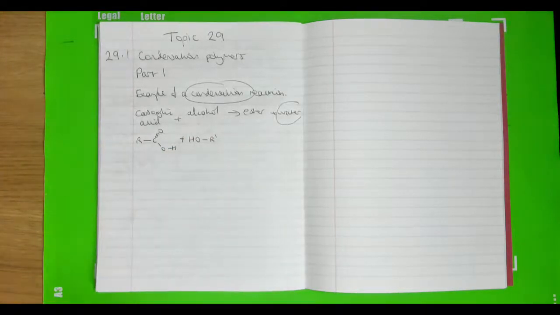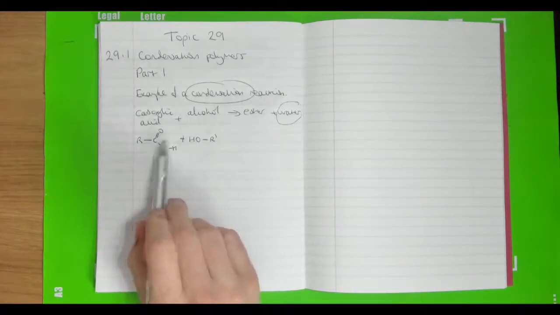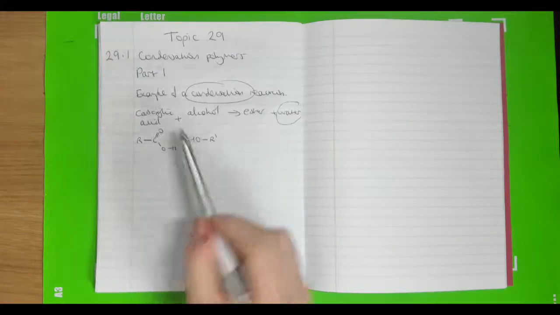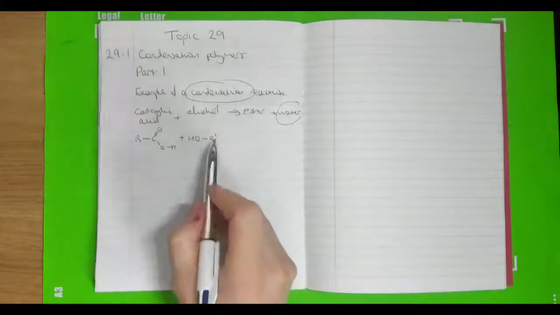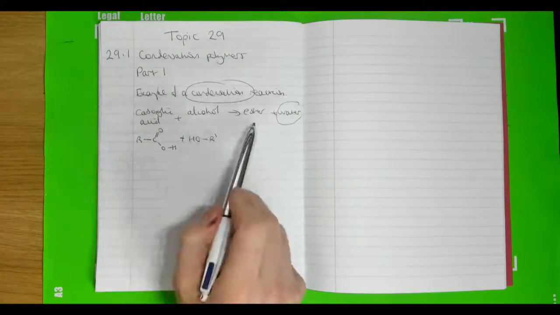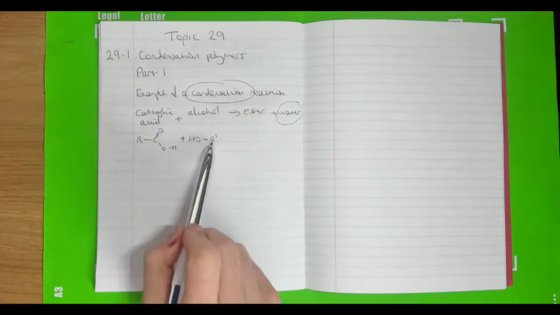Here we have an alcohol. I've put the OH towards the carboxylic acid because I know that this functional group is going to react with that one, so therefore I've turned it this way. Usually you would write it in the other direction. And I put a little dash above the R to show that this is a different R group. So when we look at the formula of the ester product, we know where this R group's gone and we know where that R group's gone as well.